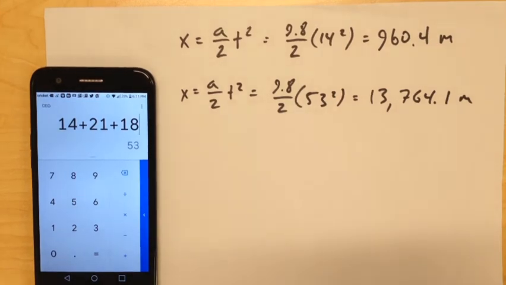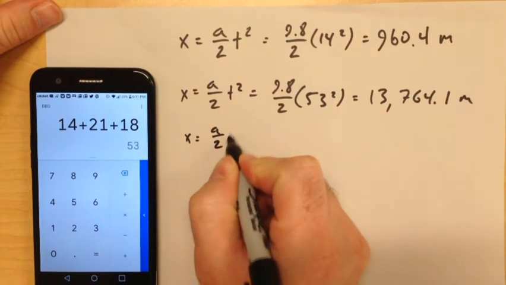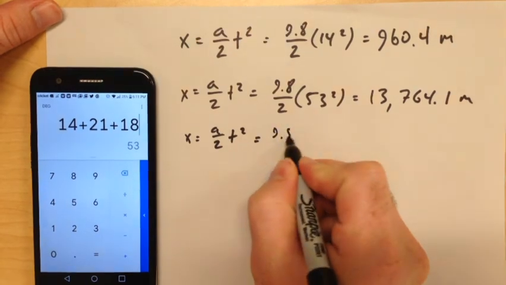Okay. Next question. What is the total distance that Gandalf and the Balrog had fallen, assuming they fell 1 minute 46 seconds without any air resistance? 1 minute and 46 seconds is 106 seconds, so we're just doing this same thing again. X equals a over 2 t squared. It's 9.8 over 2.